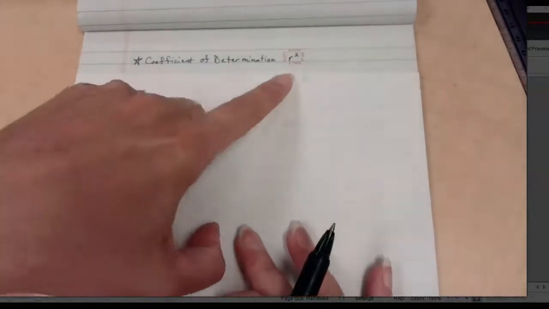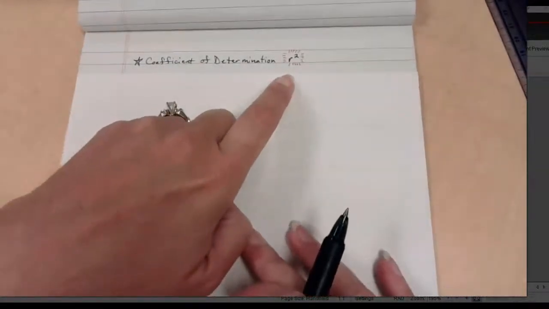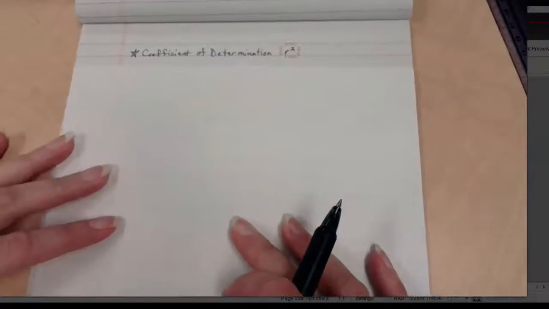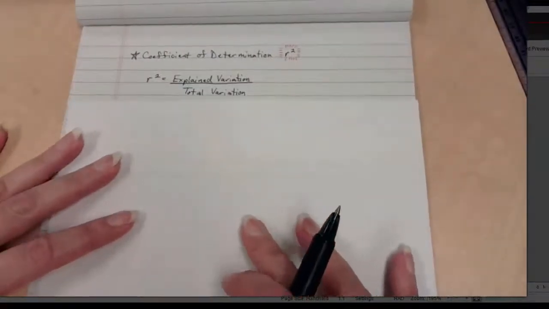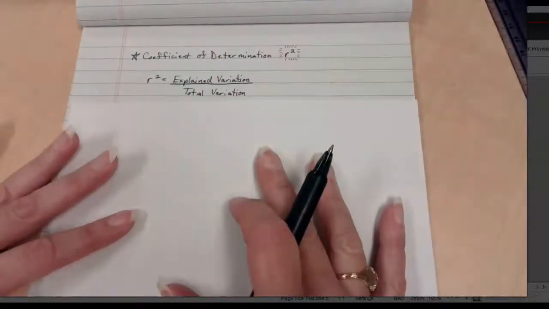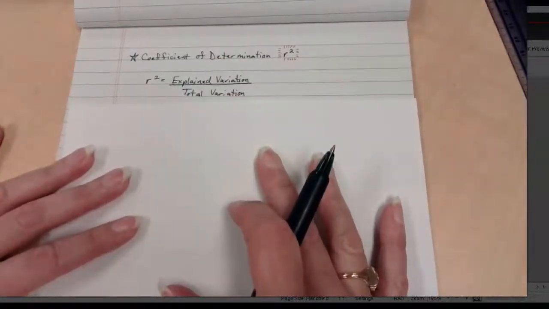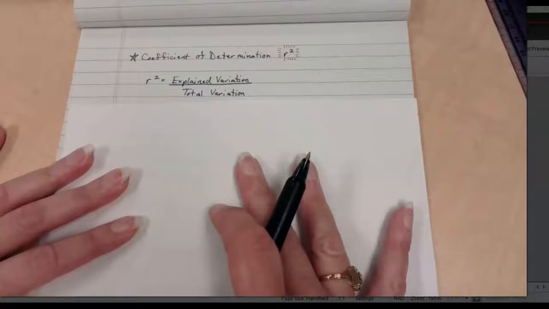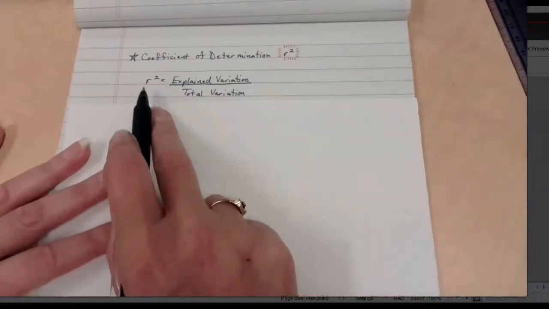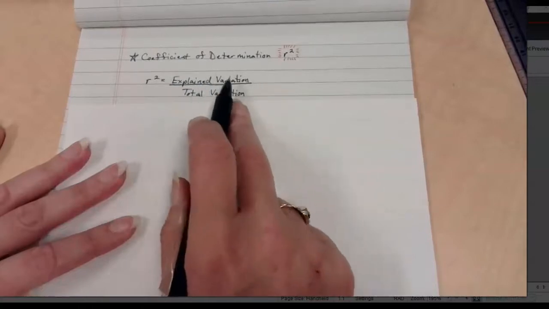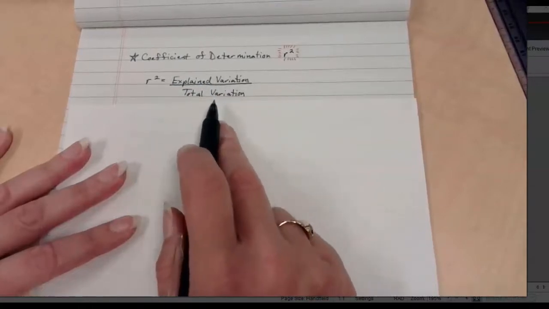Based on that, coefficient of determination is R squared. Please be careful with the words. I know it sounds an awful lot like correlation coefficient, but it's not the same thing. The concept is this. Notice we don't have any crazy formulas here. If you're looking for the crazy formulas, this is not the video for all the calculus. This is an explanation of what we've got going on. So this is essentially the explained variation divided by the total variation.